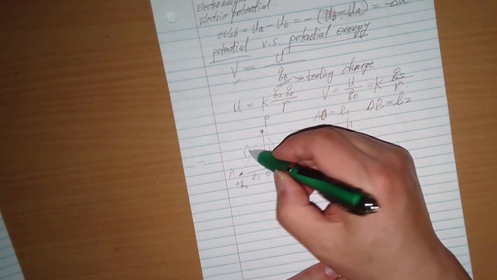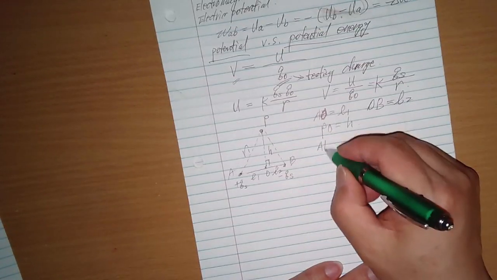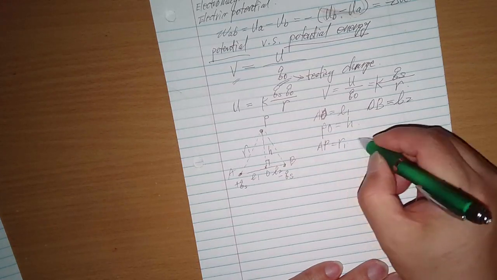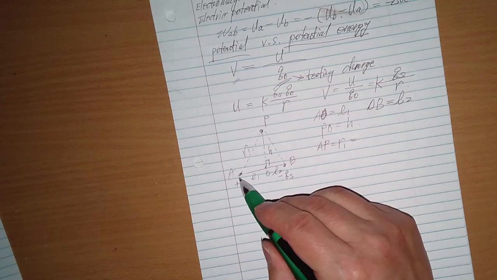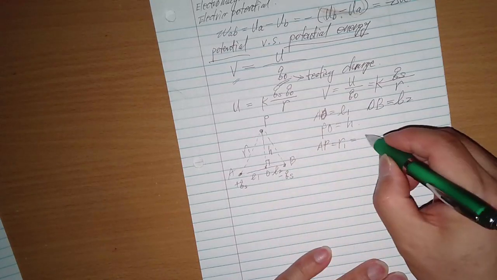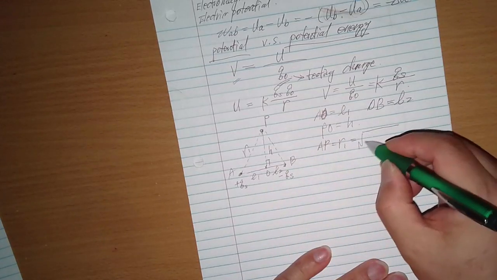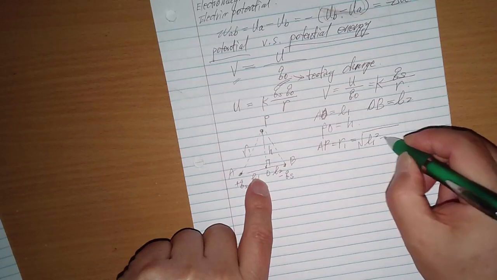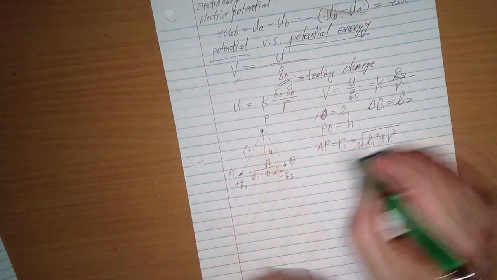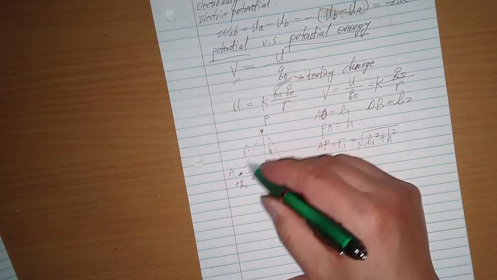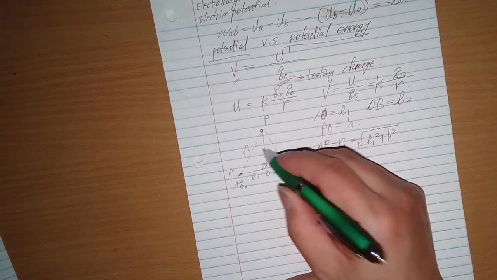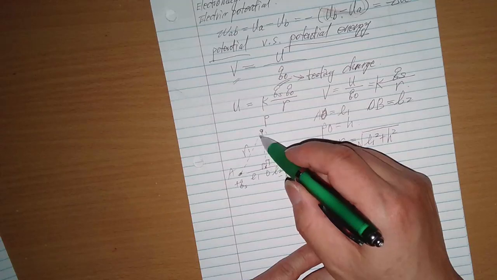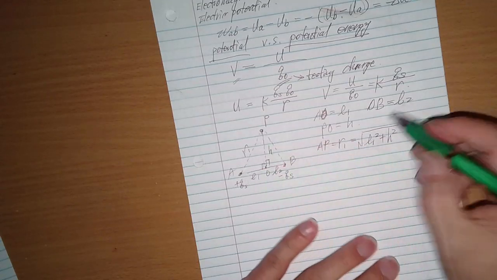Again, AP is R1, and based on the Pythagorean theorem, that would be the square root of L1 squared plus h squared, right? Because this forms a right triangle.